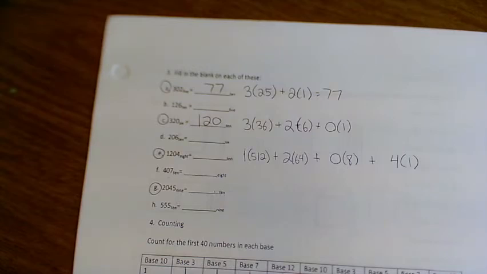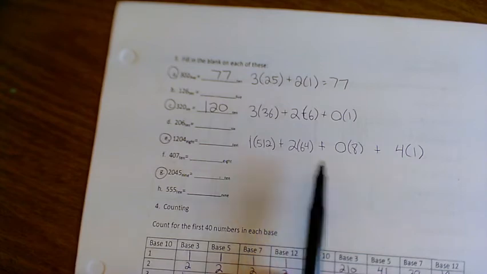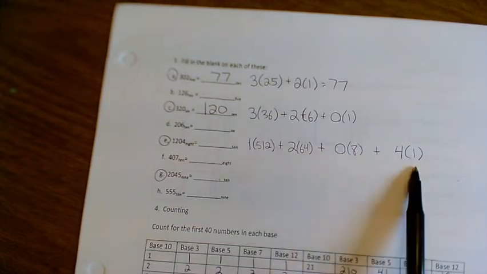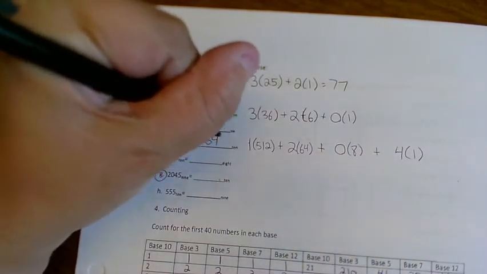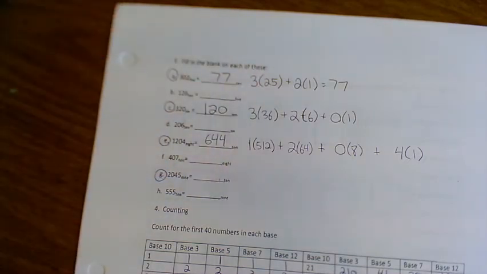Okay, so if we add this all up, so we have a 512, we have 2 64 pieces, we have no 8-point pieces, and then we have 4 units. So that should be a grand total of 644 if my calculator is correct.